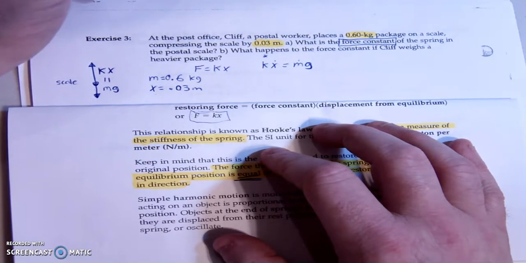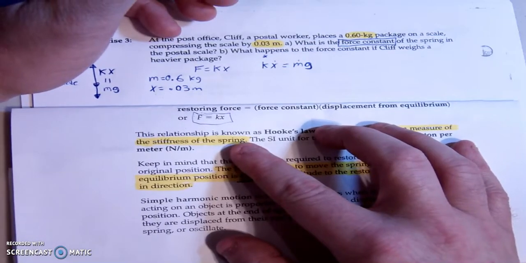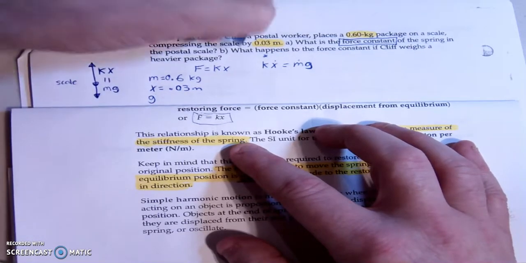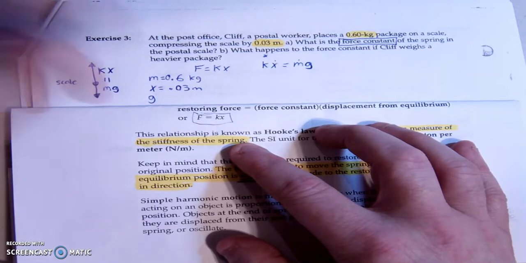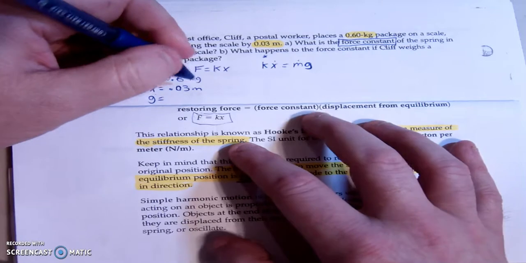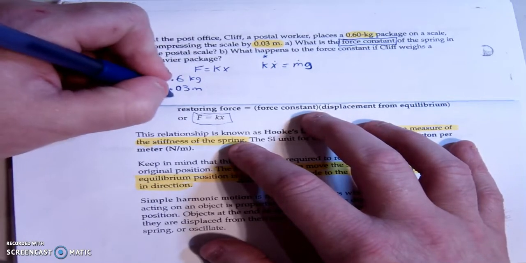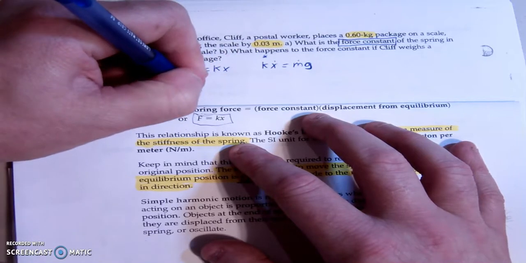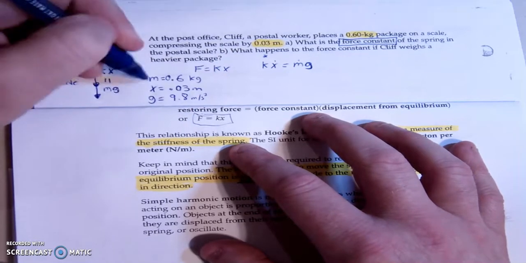From our earlier chapters, we know the gravity of the Earth, which you've probably heard a billion times, is 9.8 meters per second squared. So now we have three things.